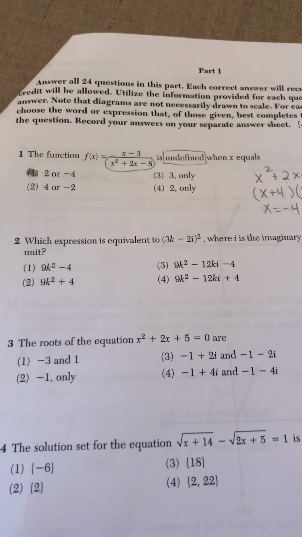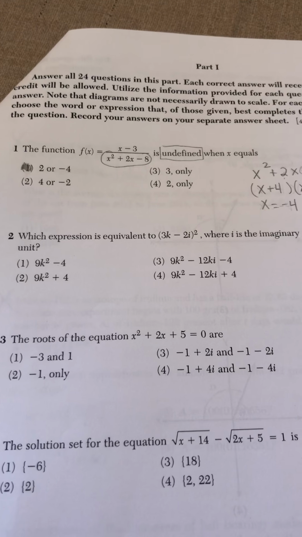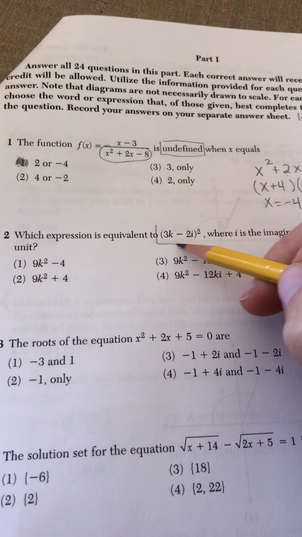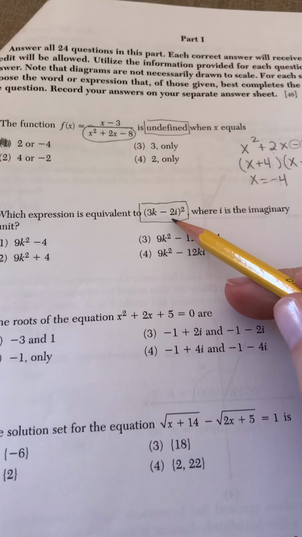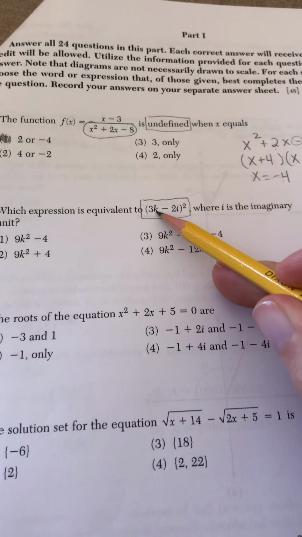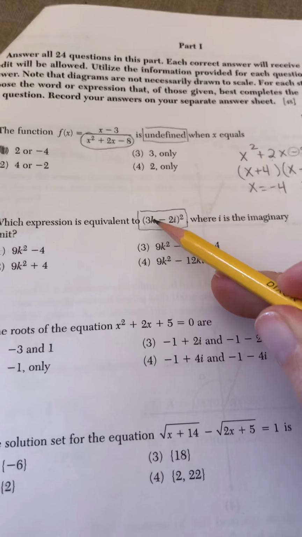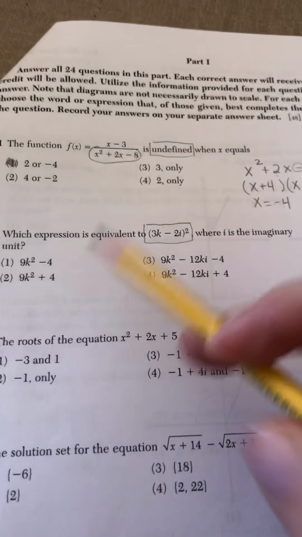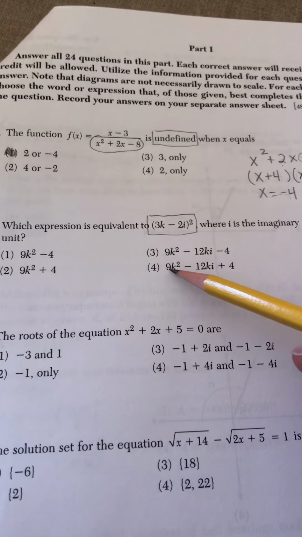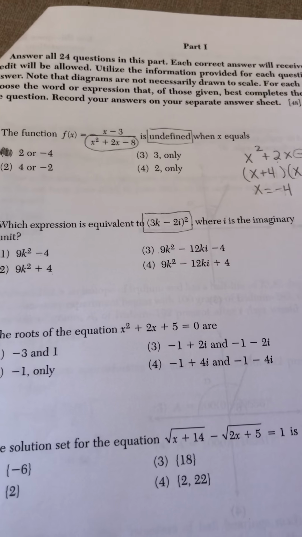Okay? Take a look at number 2, which expression is equivalent to this? I know you all love imaginary numbers. That's our favorite. Now, you cannot type this into a calculator because of the variable k, but you can cheat. You can put a number in for k, type this in your calculator, but then you're going to have to type in the 4 answers to see which one gives you the same output.